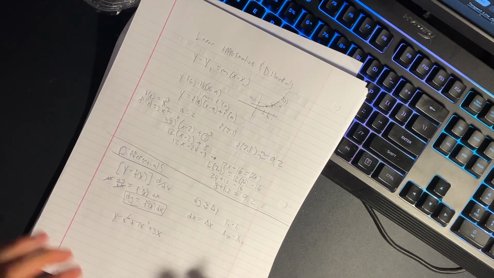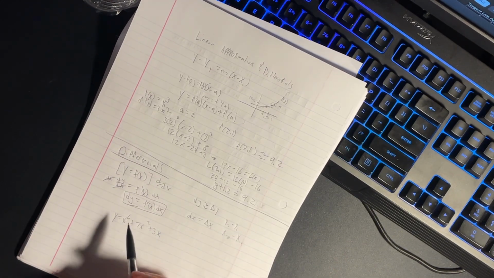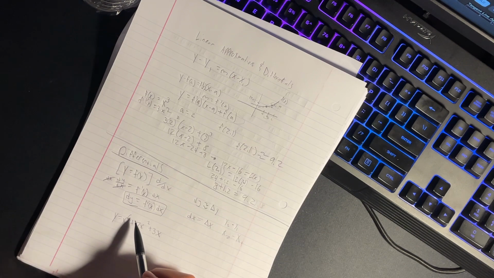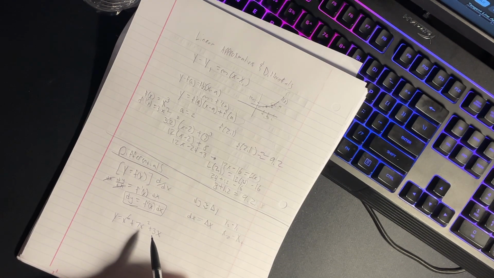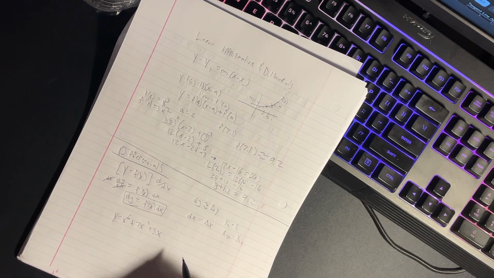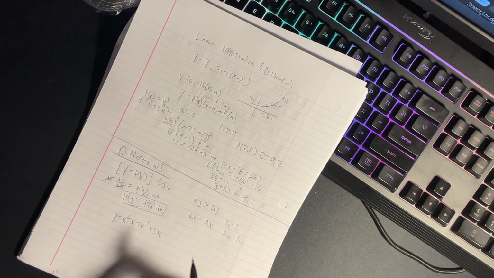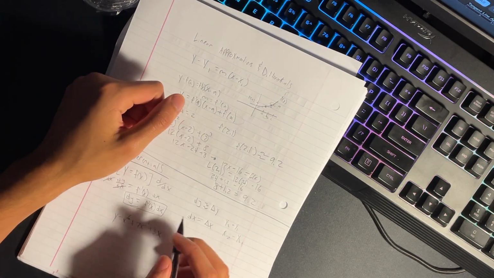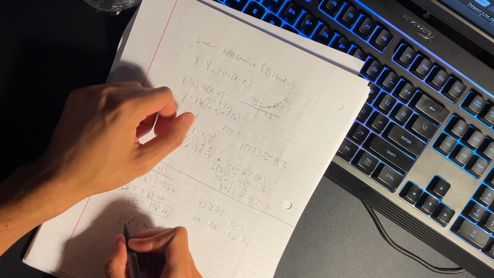Alright, now let's do an example setting up a differential. So say we have y equals x to the 6th power plus 7x squared plus 3x. So let's find the differential of that. We can start by just taking the derivative.